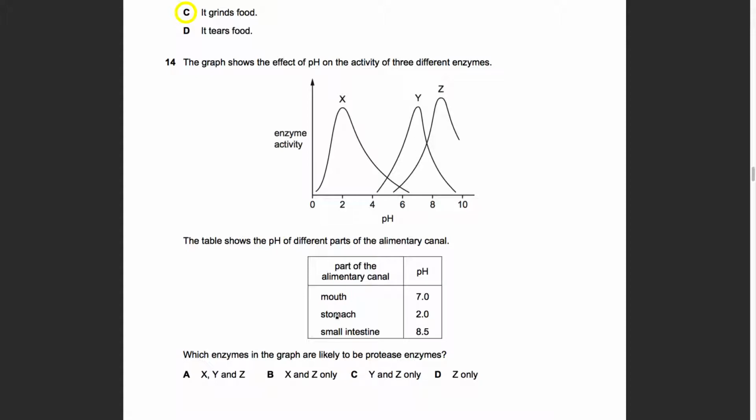The next one in the table is the stomach, pH 2, so that's X working in the stomach. Then small intestine, 8.5 up here, so Z is the one working in the small intestine. Then the question is asking which enzymes in the graph are likely to be protease enzymes. So you need to know your protease enzymes, of which there are 2.